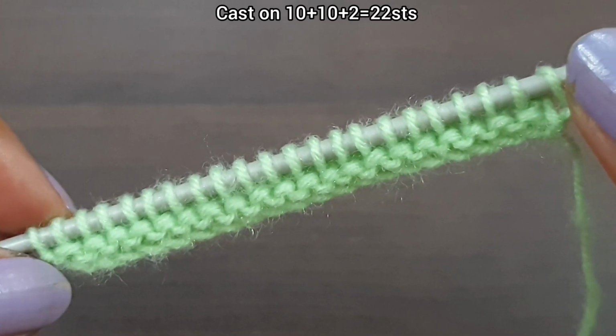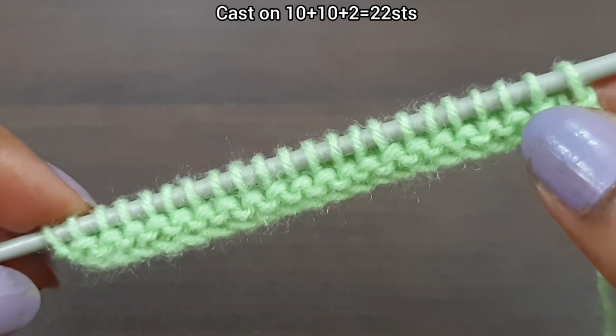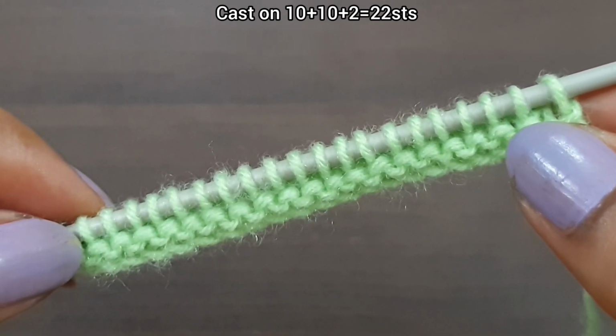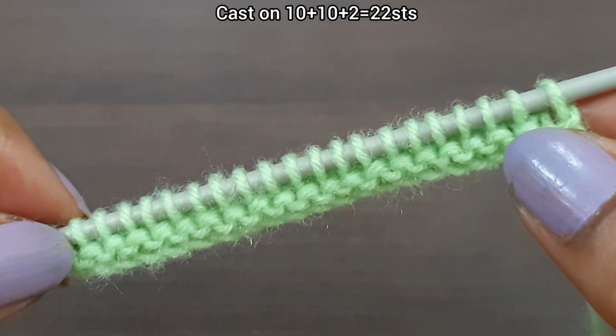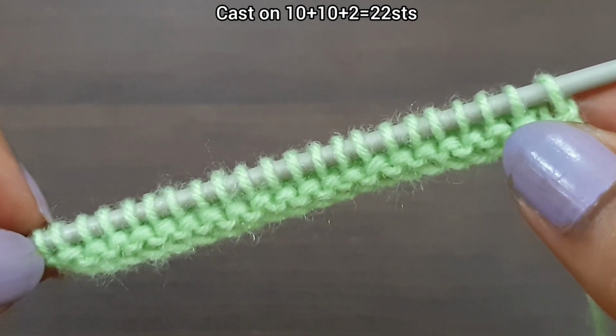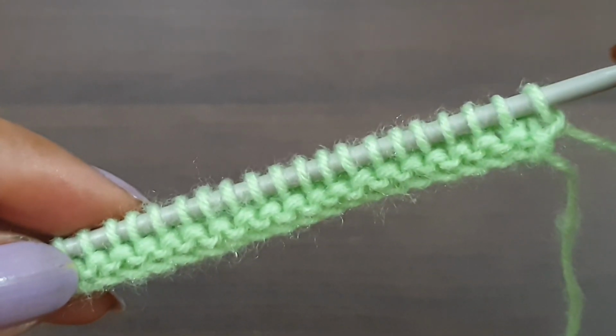For demonstration, here we have 22 stitches on my needle. 20 stitches, a multiple of 10: 2 times 10 plus 10 is equal to 20, plus 2 edge stitches, 22. Here I purl 2 base row. You can knit any border you want.